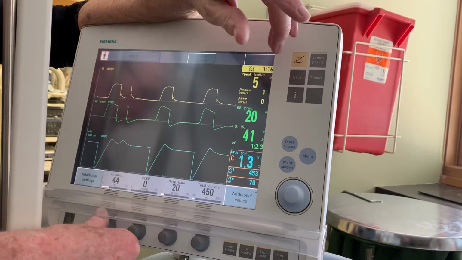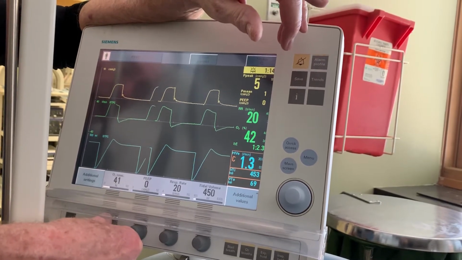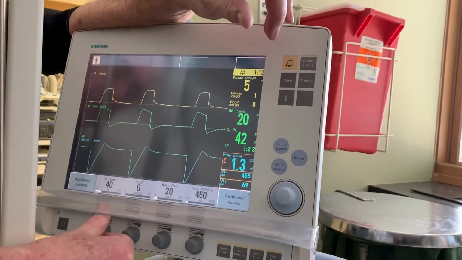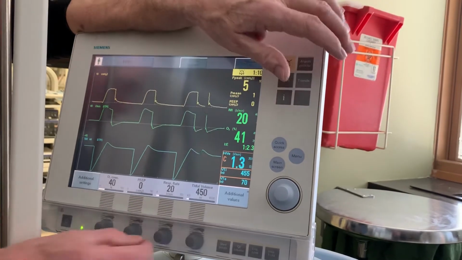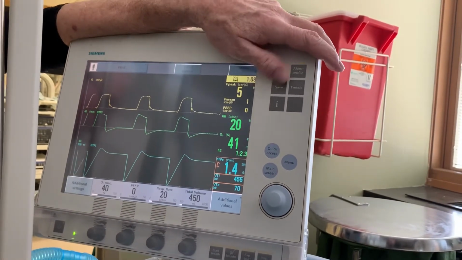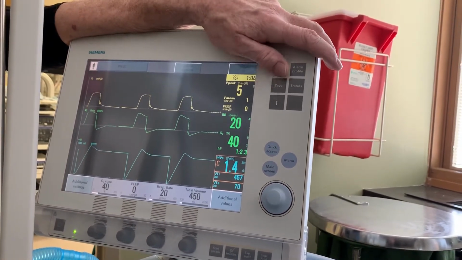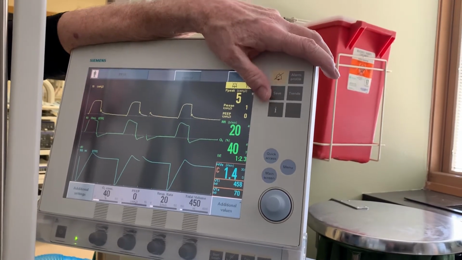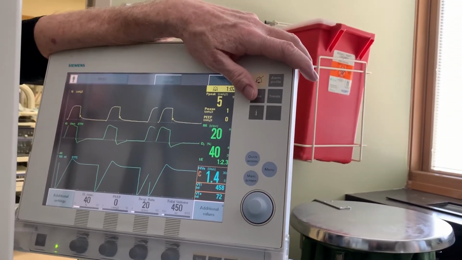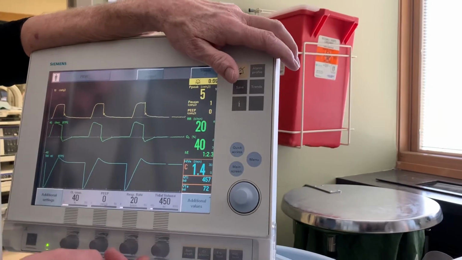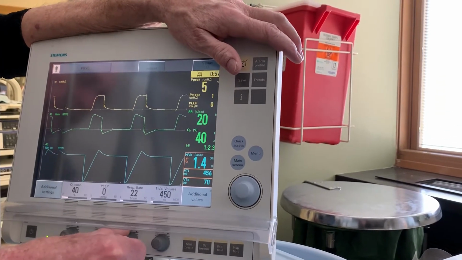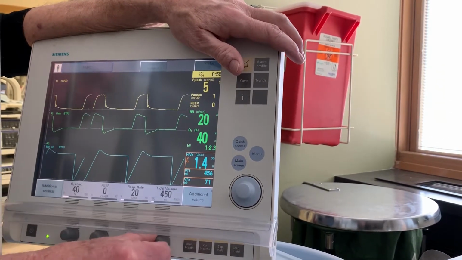You don't have to accept anything. Whatever you dial in there is what the patient is receiving. The PEEP level, positive end expiratory pressure, is a pressure that they'll be maintaining throughout the cycle of inspiration and exhalation that provides an oxygenation assist. And the rate control, you merely have to dial that in. And the volume control.